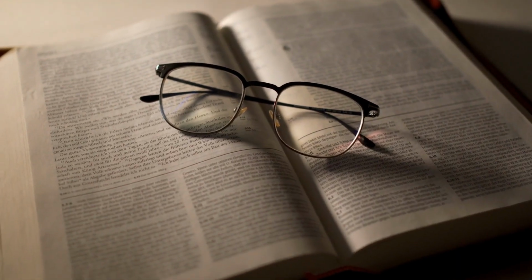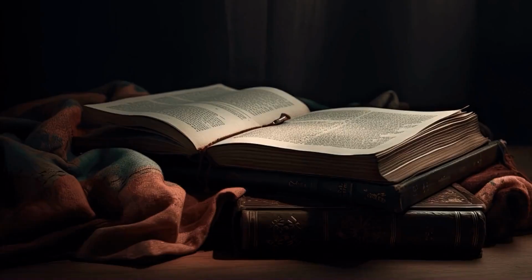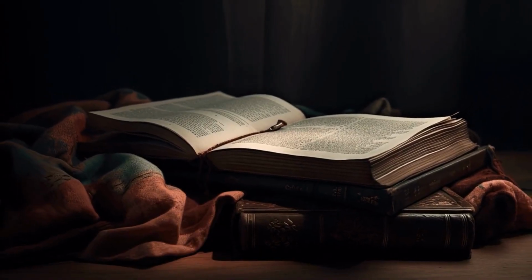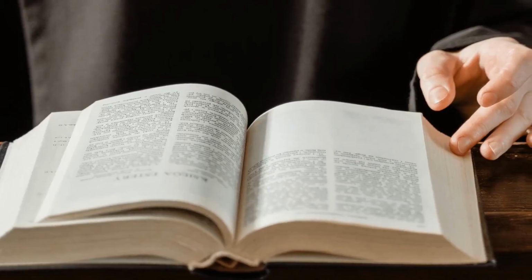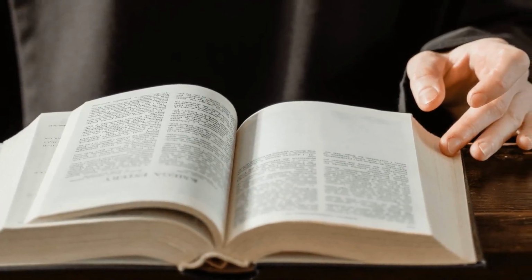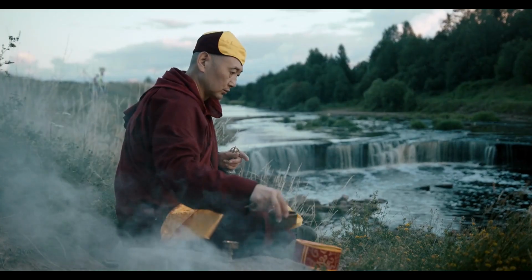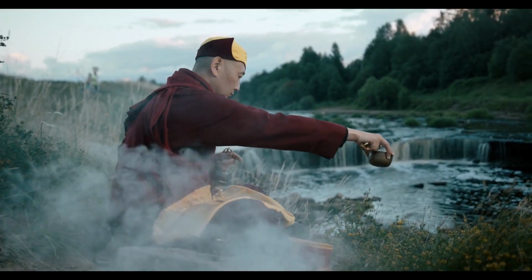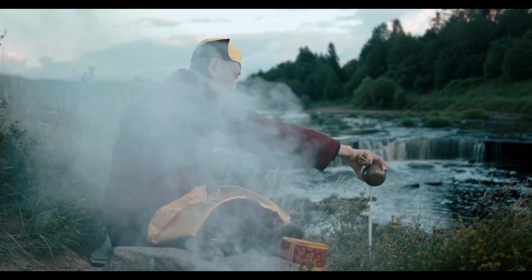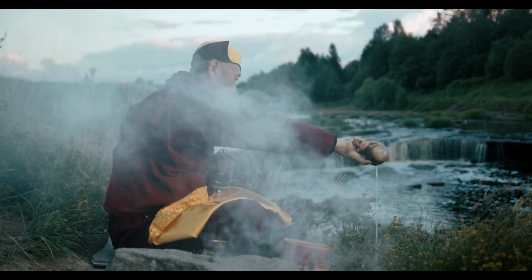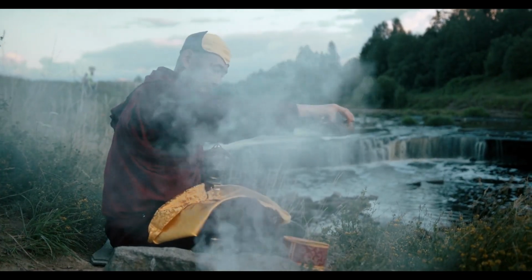And what's even more striking is that the Gospel of Mary emphasizes inner knowledge and spiritual enlightenment as the path to true understanding. It's not about blindly following external rules or doctrines. It's about cultivating a deep personal connection with the divine within oneself. It's a completely different way of approaching spirituality, one that prioritizes personal experience and inner transformation over strict adherence to external authorities. Exactly.